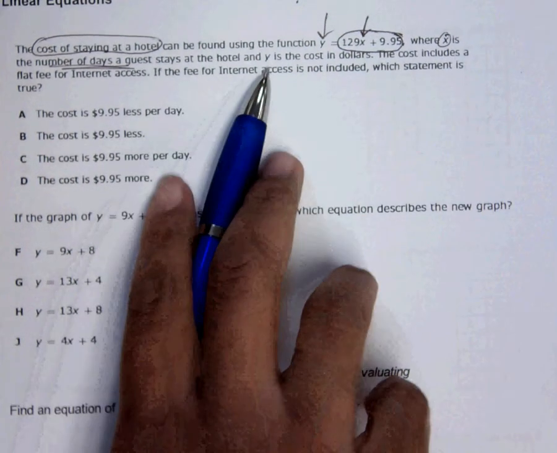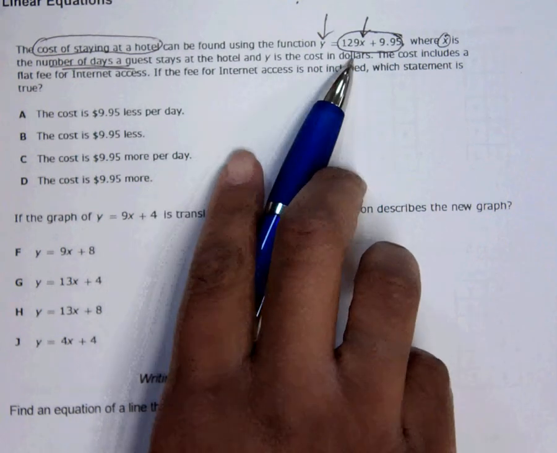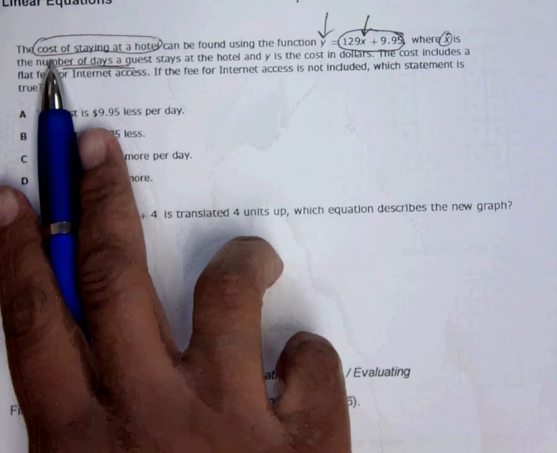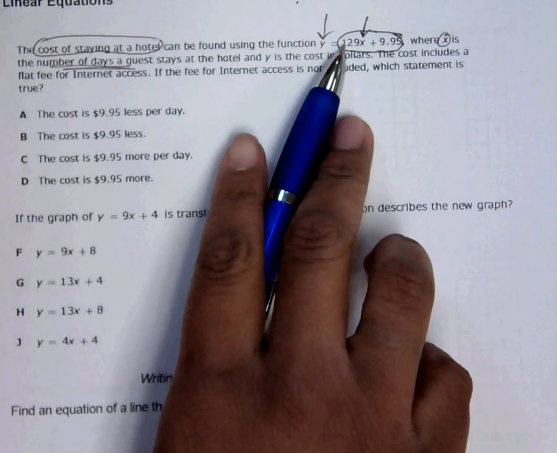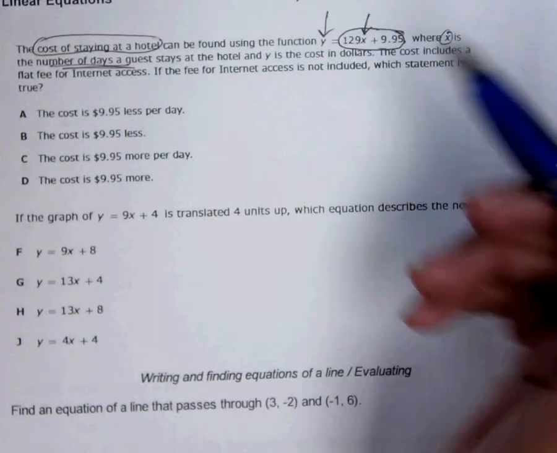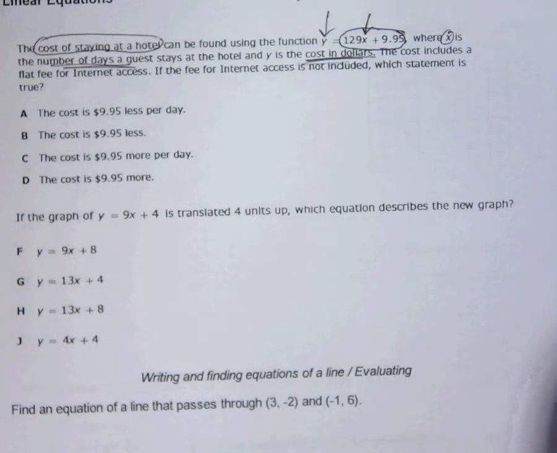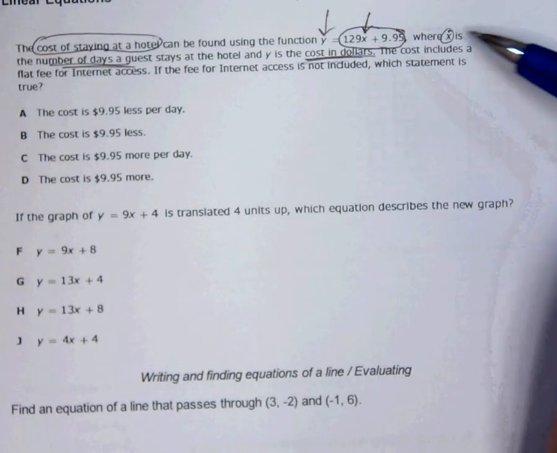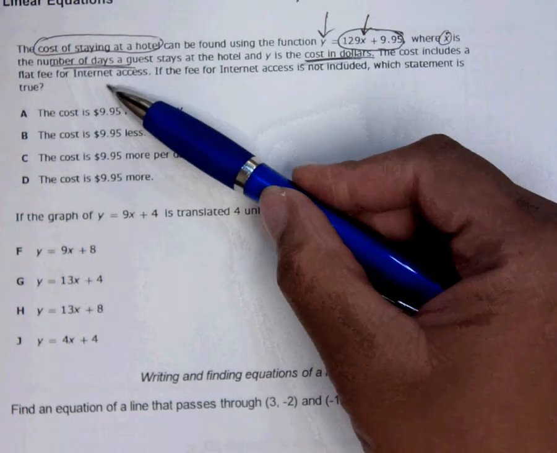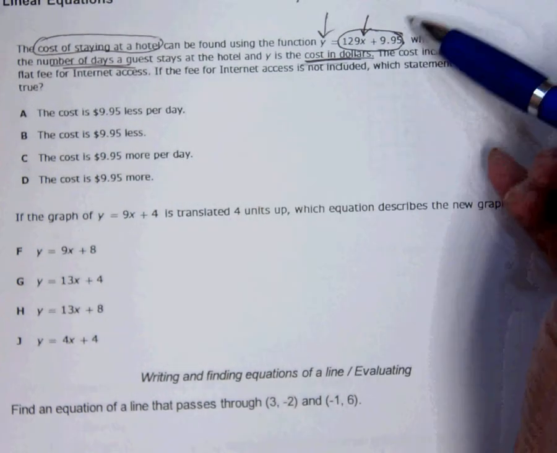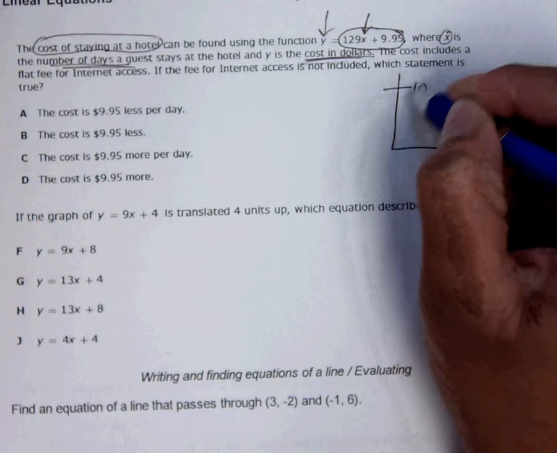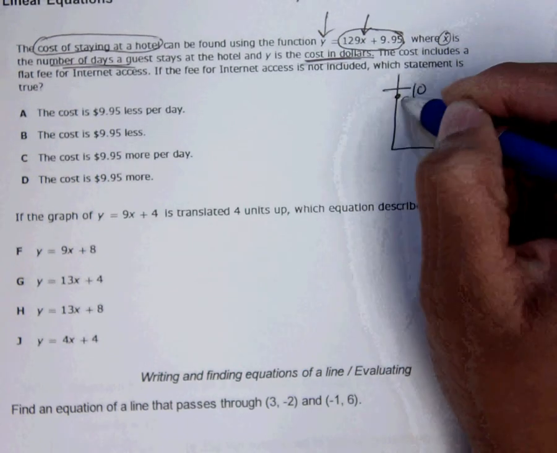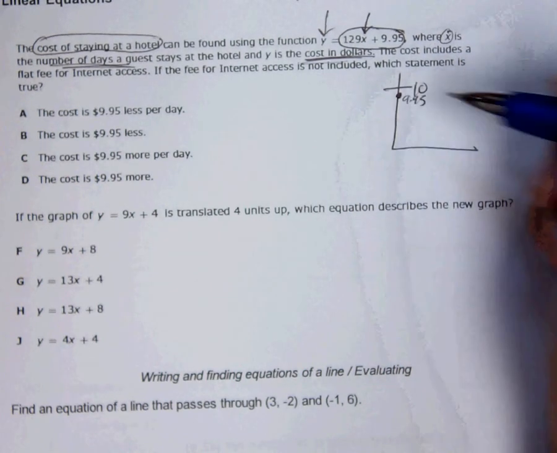Well, if I keep reading, it does say that y is the cost in dollars, and we knew that because it said the cost of staying at a hotel is found using this function. So this is the cost of the hotel, which is what it says right there, the cost in dollars. Now, this cost includes a flat fee for internet access, which is the $9.95, meaning you pay it one time. It also means that on the y-axis, $9.95 is right below 10, so that's a y-intercept.